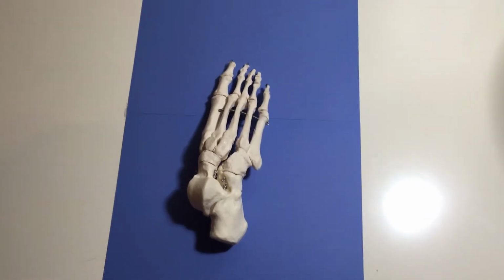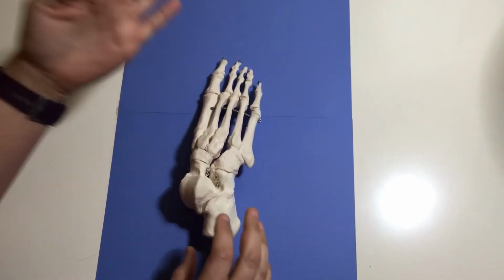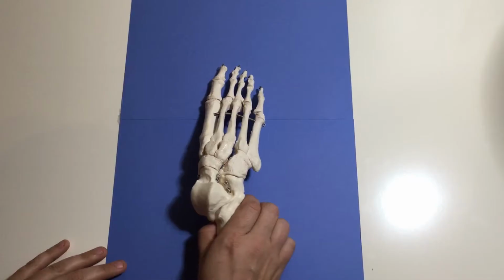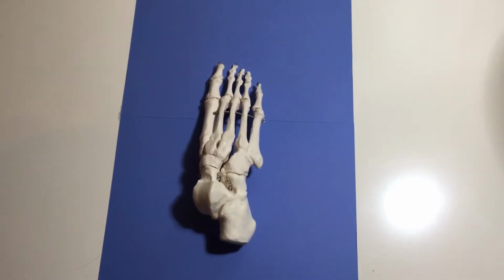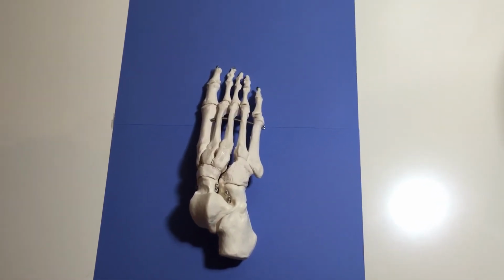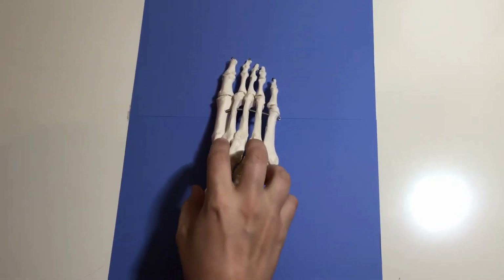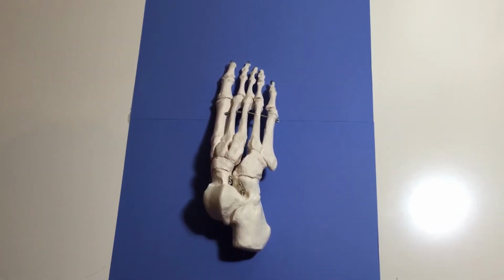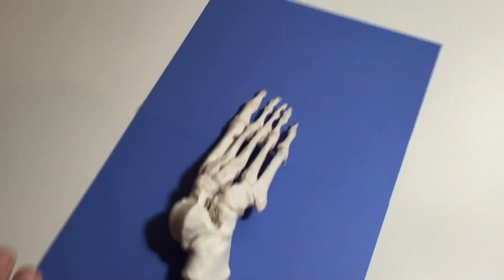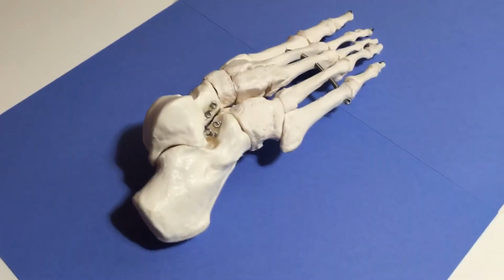Okay, I'm going to talk about the bones of the ankle and the foot. All right, so we're looking at the right foot right now, and I'll go ahead and point out the tarsals, which are the bones that collectively make up the ankle region. Okay, the tarsals, and there are 7 tarsals.